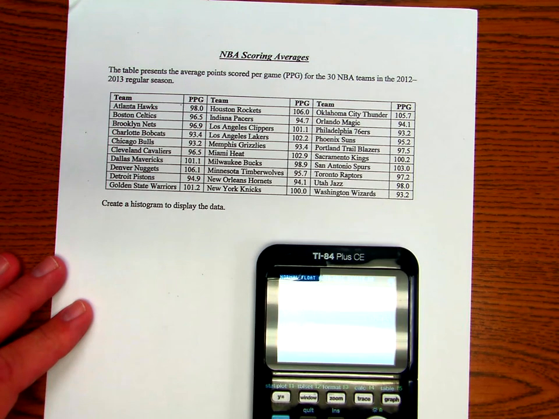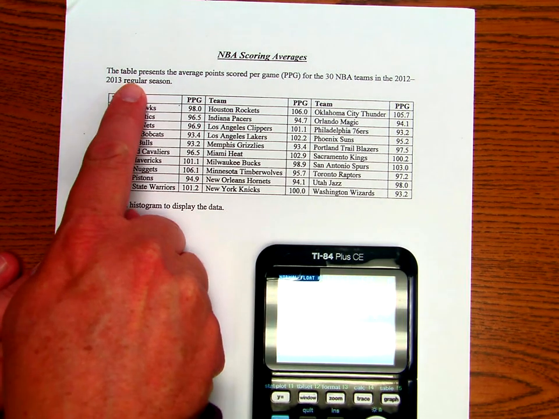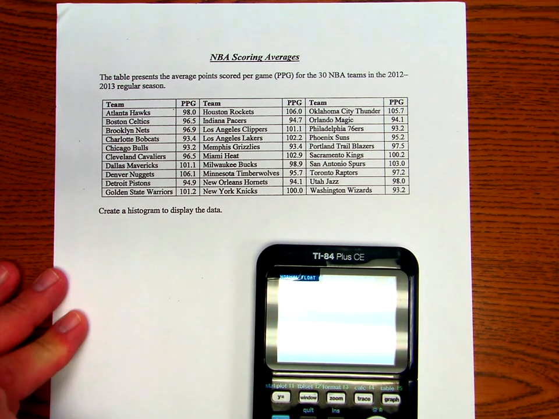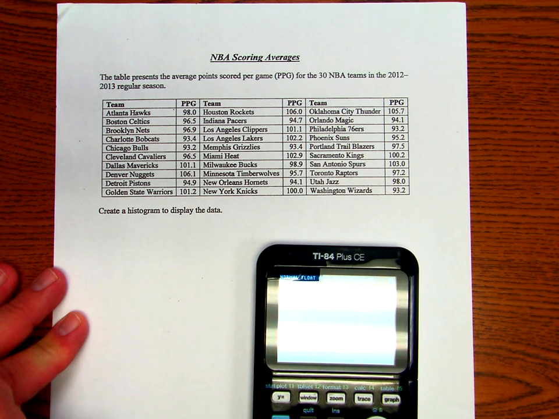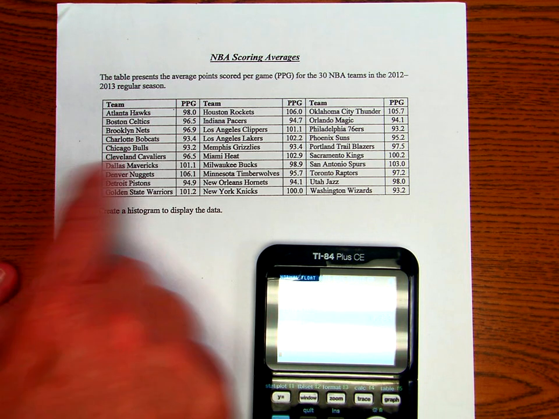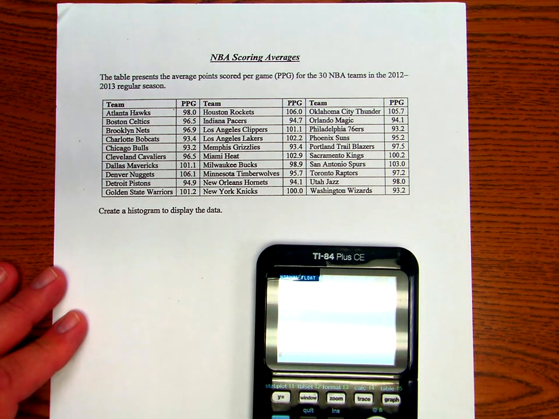All right, here's our problem for today. It says the table presents the average points per game, PPG, for the 30 NBA teams in the 2012-2013 regular season. And it gives us the data. And it's asking us to create a histogram to display the data.